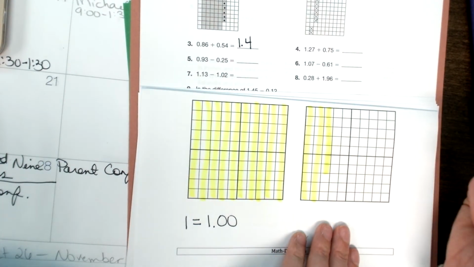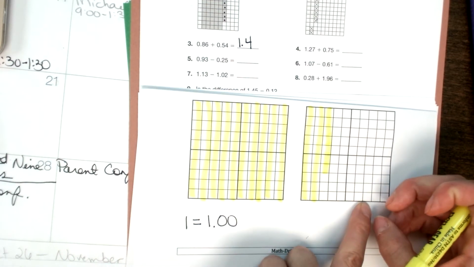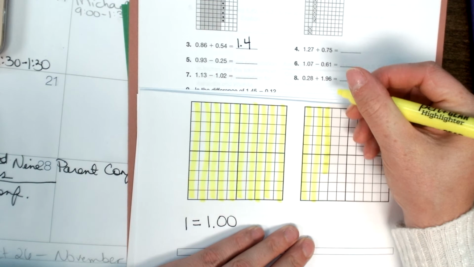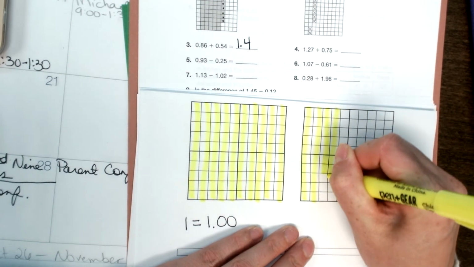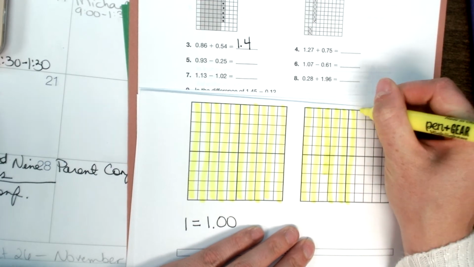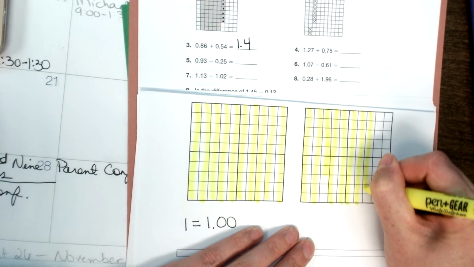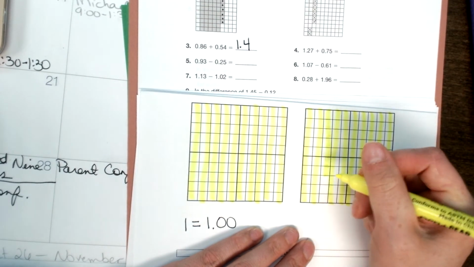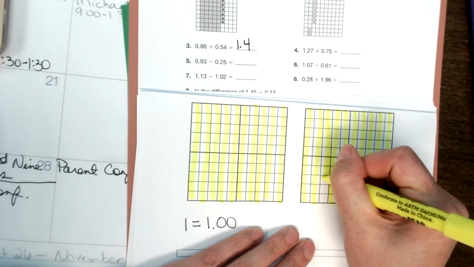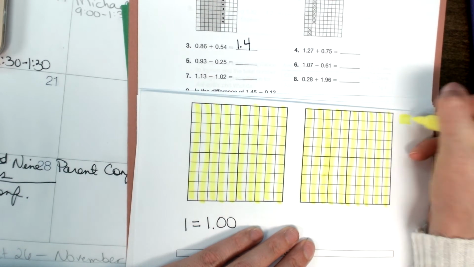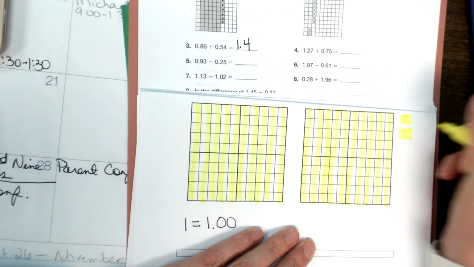So let me try to think of the best way to do it. I'm going to do 7 tenths here, and then I'm going to count on 5. Ready? 1, 2, 3, 4, 5, 6, 7, and then I need to add 5. 1, 2, 3, 4, 5. That's a lot.